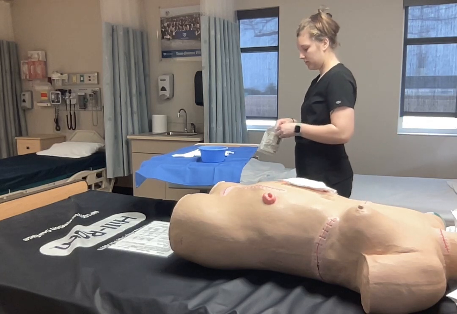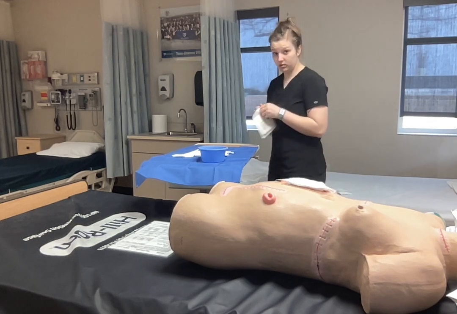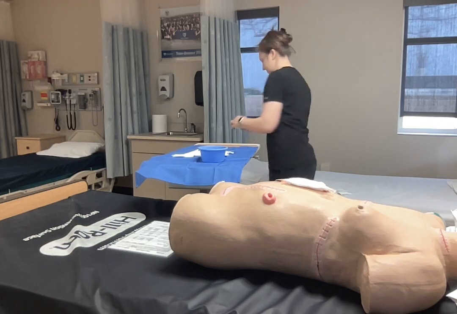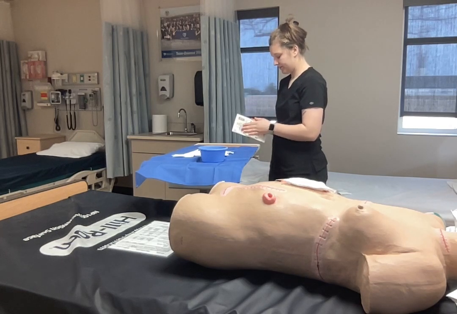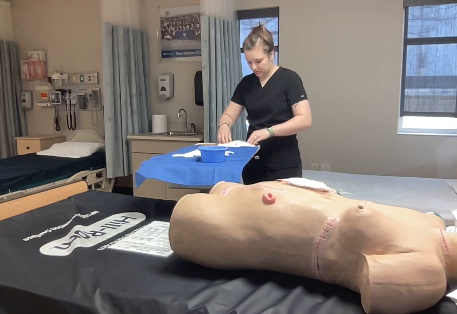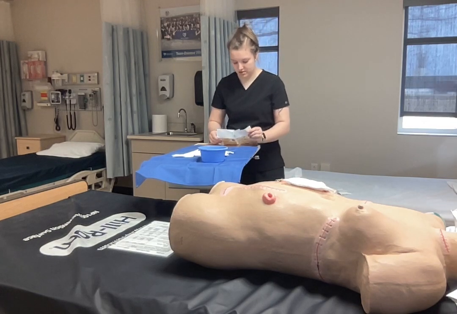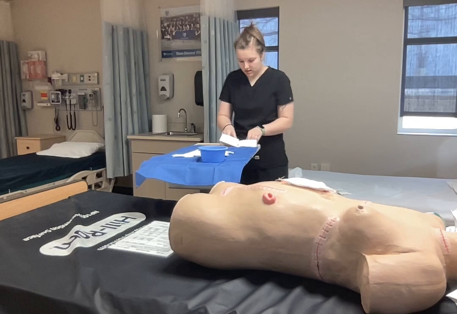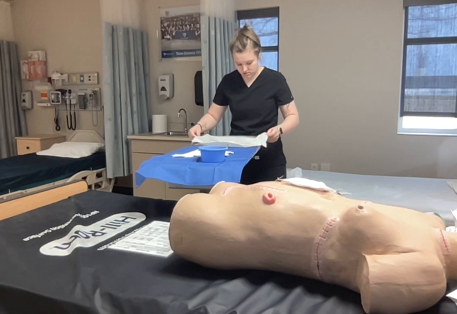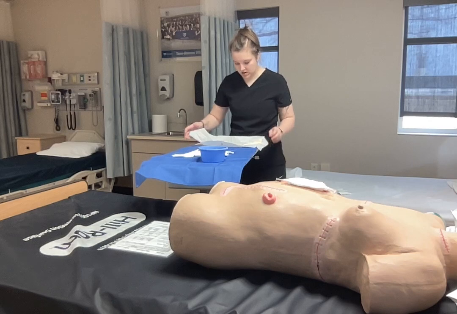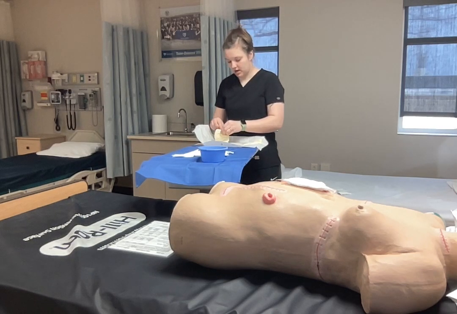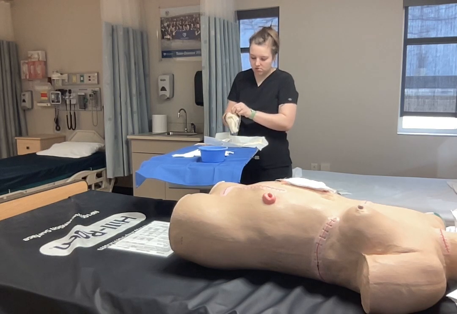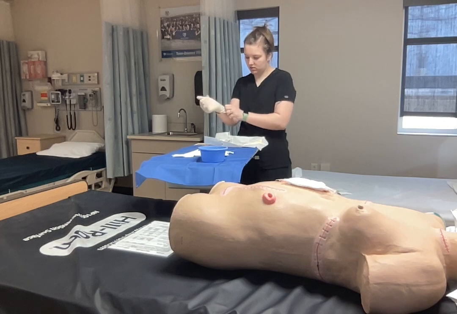I'm going to open my gloves, and I'm going to put them on. So first I'm going to open these. Opening. I'm going to pull this top part, making sure I don't get on my sterile field, and I open them. I'm going to start with my dominant hand holding the inside of the cuff. I'm going to put my glove on like so.